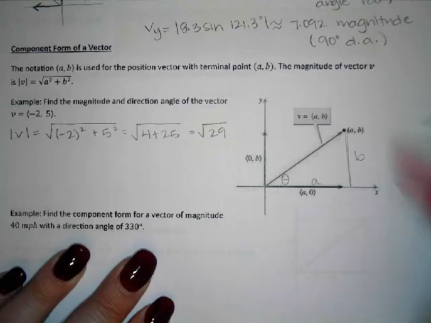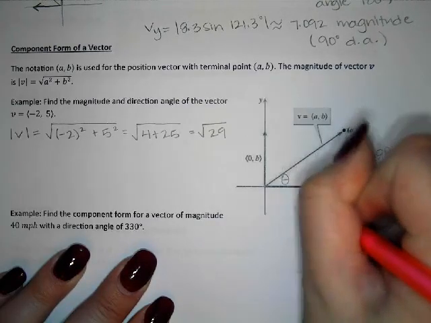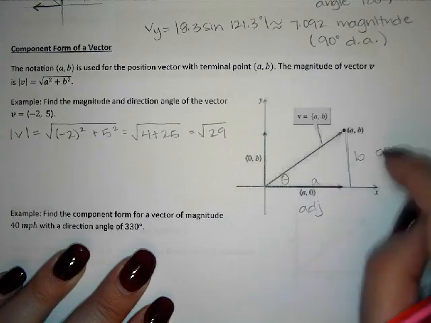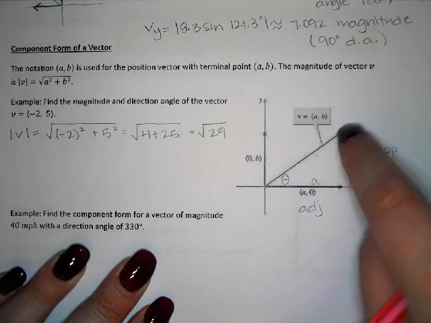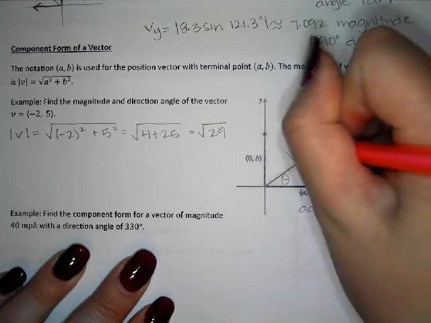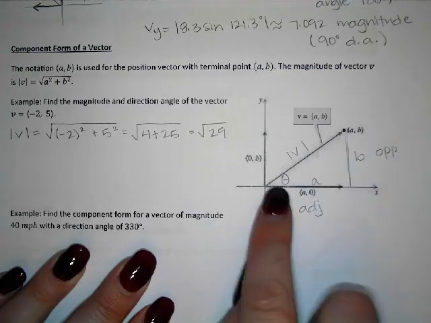If all the information I had initially was opposite and adjacent, this is before I found the magnitude, because I actually have the length of this now, but initially all I have is a and b, I can find the degree measure of the angle from a and b. It's tangent.